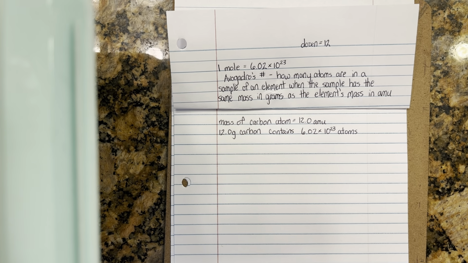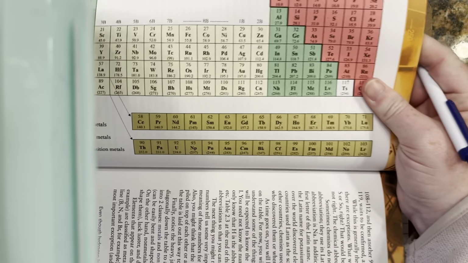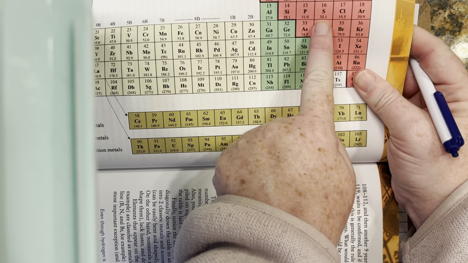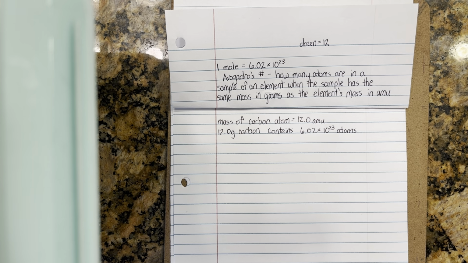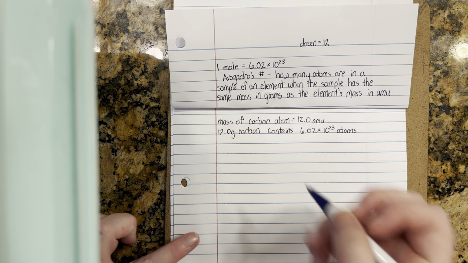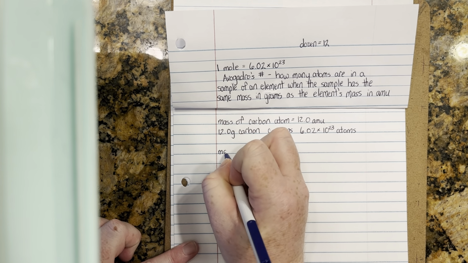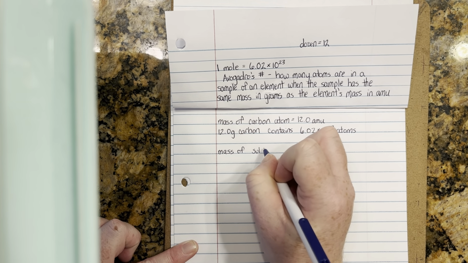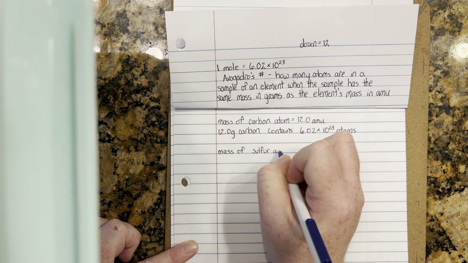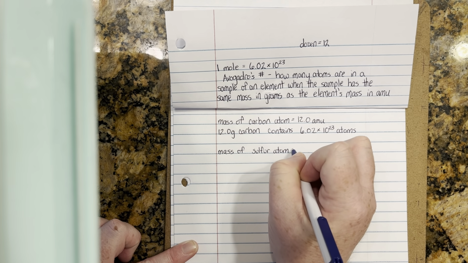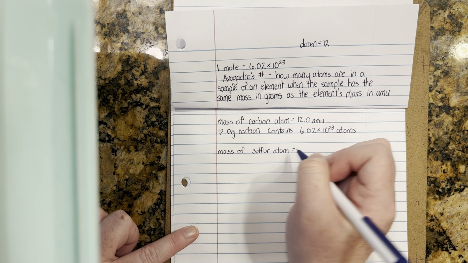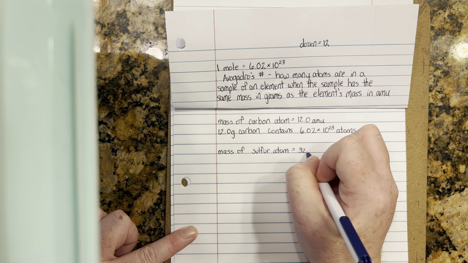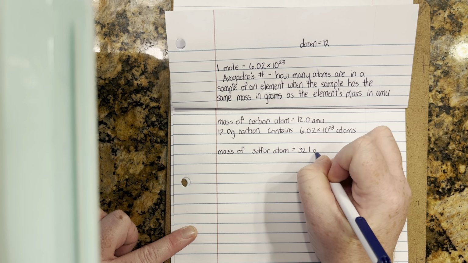Likewise, if you looked at another one, let's say sulfur, right here, 32.1. So the mass of a sulfur atom is 32.1 AMU.